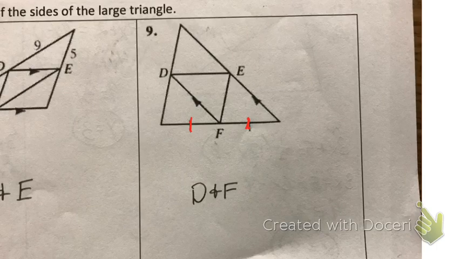Wait, so for number 8, when would it be D? Just a second, I'm still answering hers. Just 1 second. So we had a line that contains a midpoint of one side of a triangle and is parallel to another passes through the midpoint of the third side. So if this is a midpoint, then that has to be a midpoint because you have parallel lines.